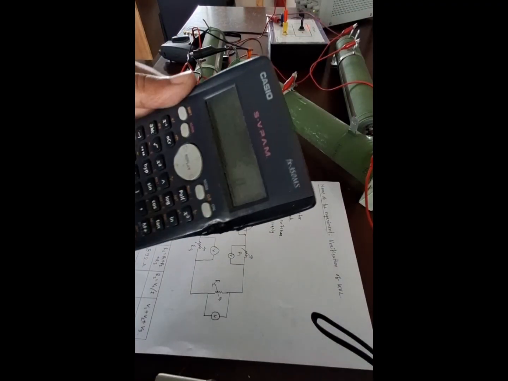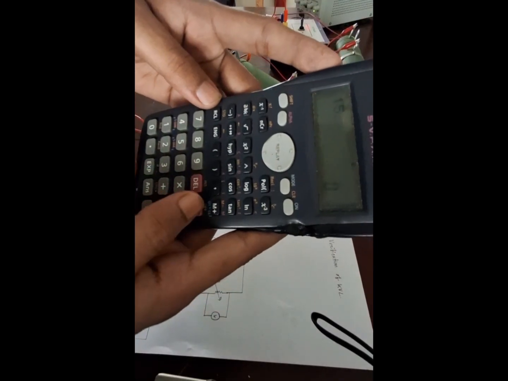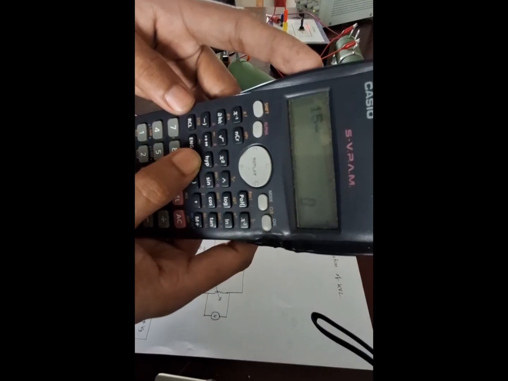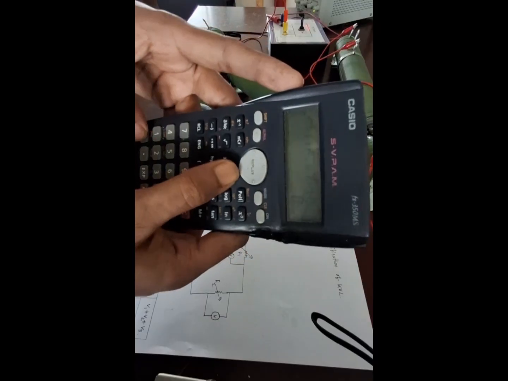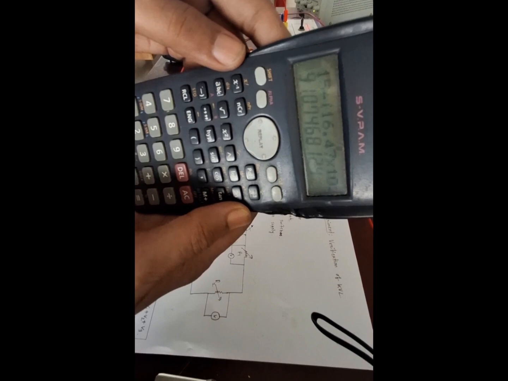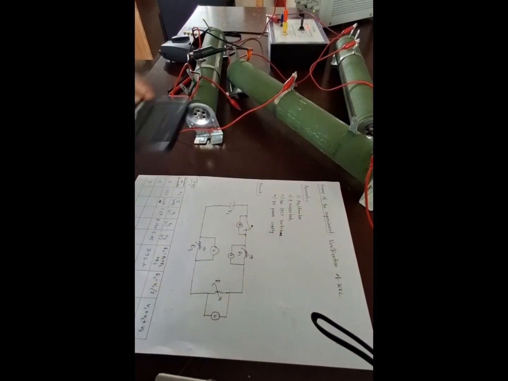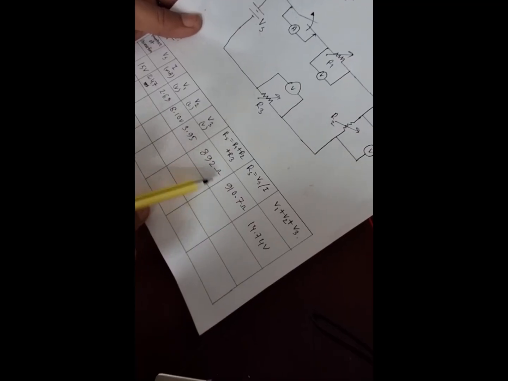So let us use this calculator. Our voltage was 15 volts, divided by current. We found our current 16.47 milliampere, that is 10 to the power minus 3 in amps. So we find our resistance is 910.74. If we write it down here, 910.7 ohm, we can see that the measured value and the calculated value are just a bit different.